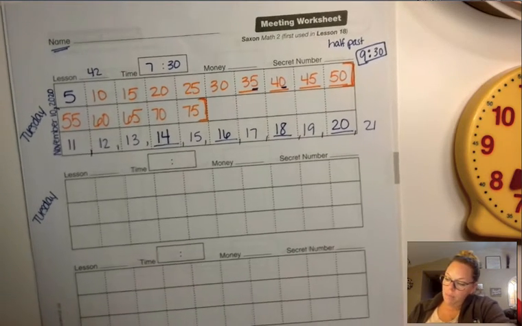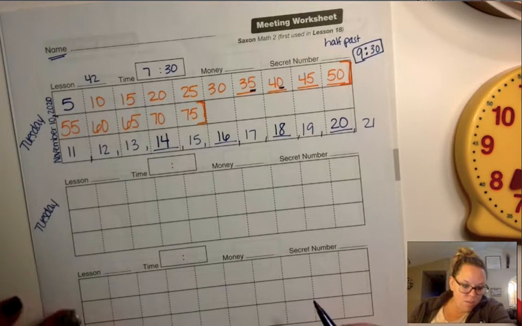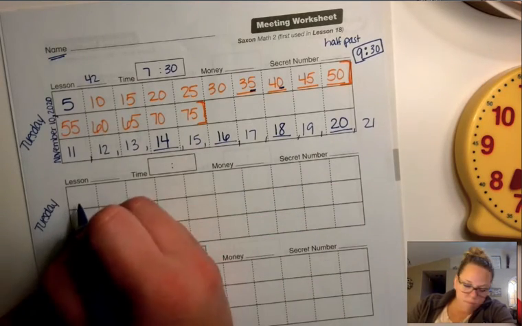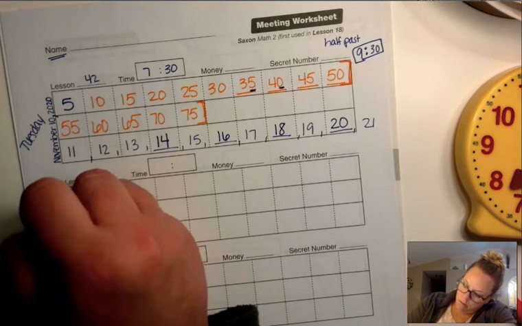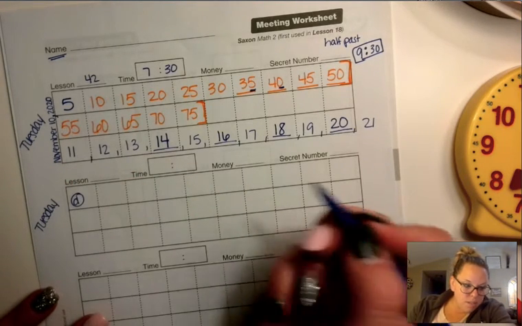Today for money, we are going to draw some money out. You are welcome to draw this money out with me if you would like. I'm going to do it over here today. I'm going to write a D for dimes.